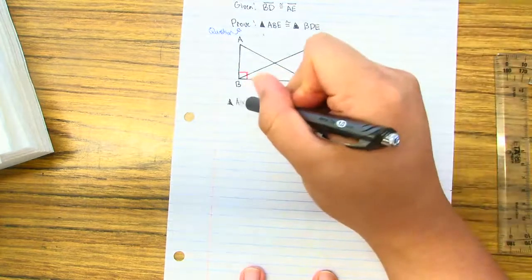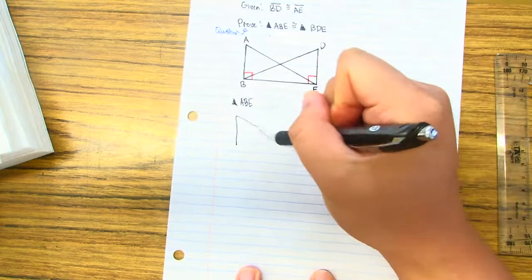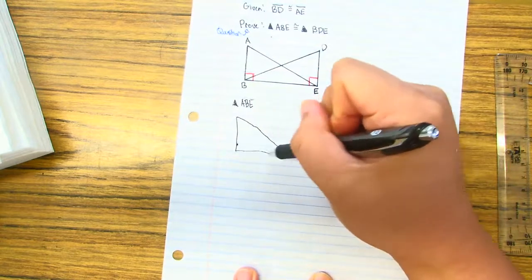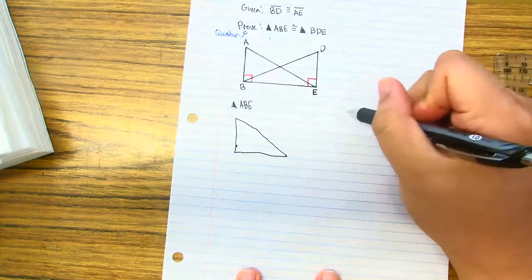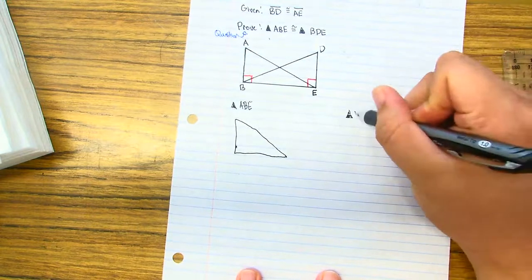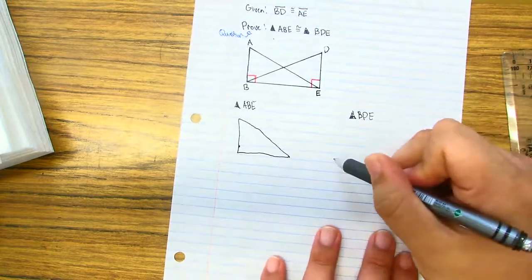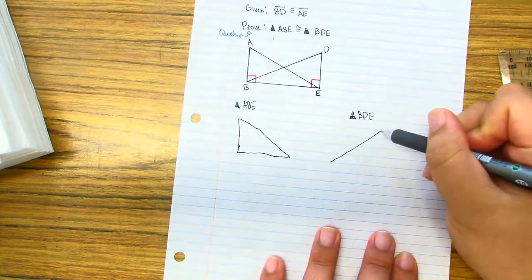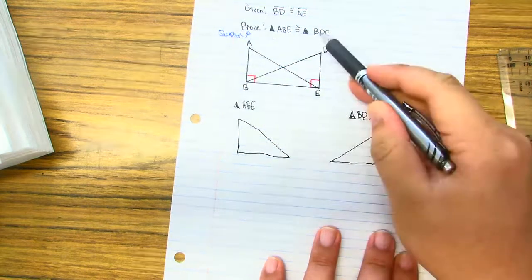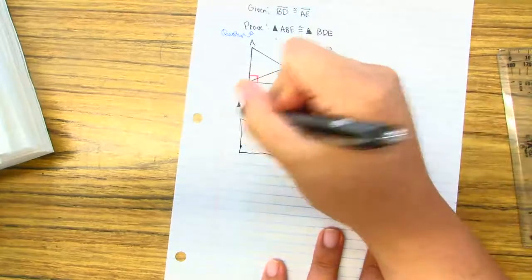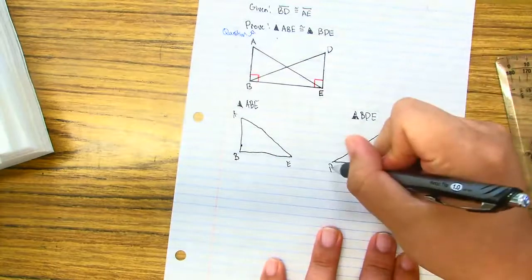It's going to be triangle ABE, right? And I'm going to draw it real quick. Again, you don't have to make it look really nice. It can just look like that. I just don't want you to overplan it. When you're drawing it, I don't want you to overthink or waste a lot of time drawing. So this is triangle ABE. Okay. Second triangle. This is triangle ADE, and this is triangle BDE.